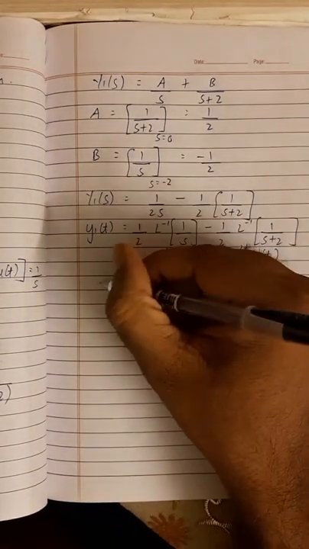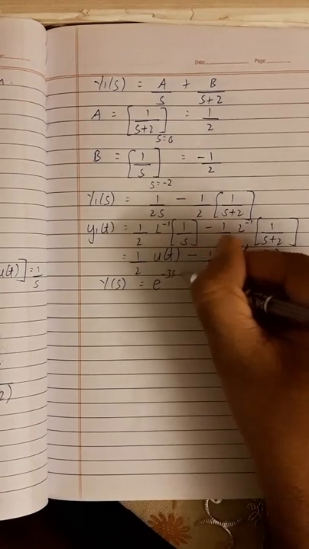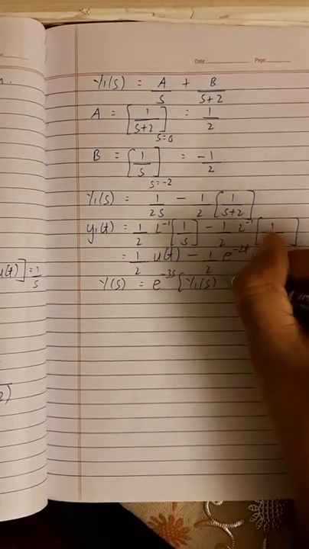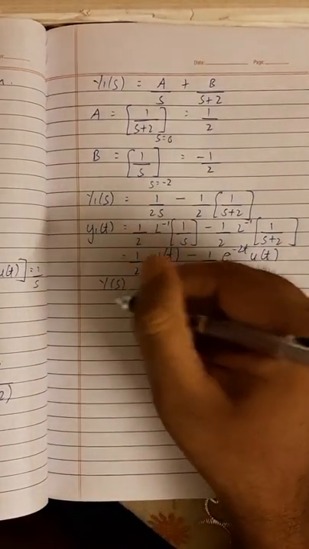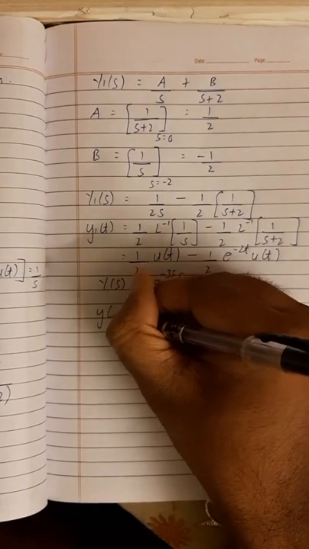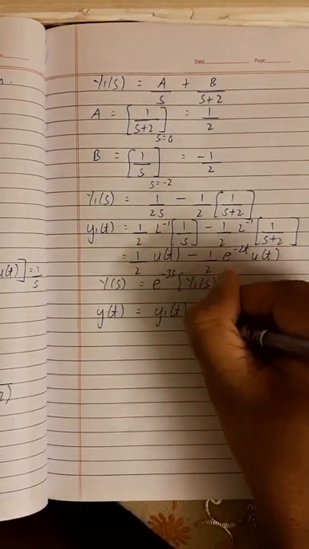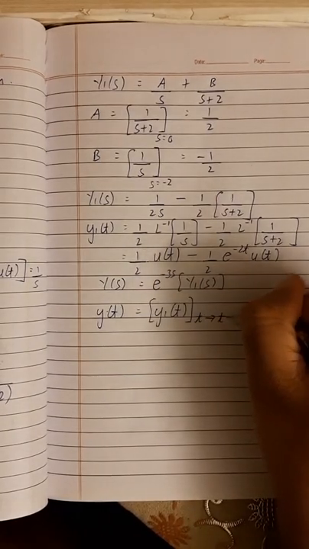My answer is y of s equal to e raised to minus 3s into y1 of s. Therefore my y of t is nothing but my y1 of t when t is replaced by t minus 3.